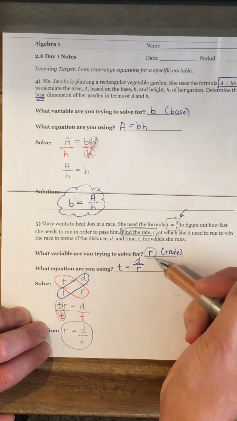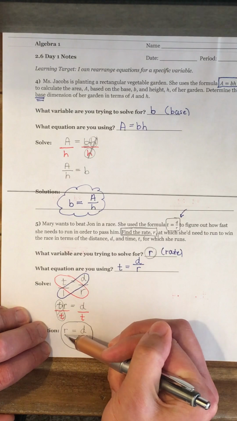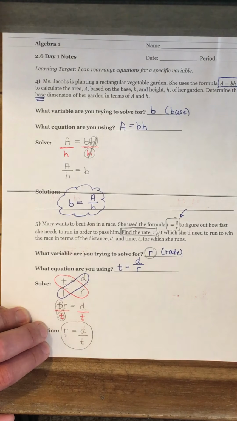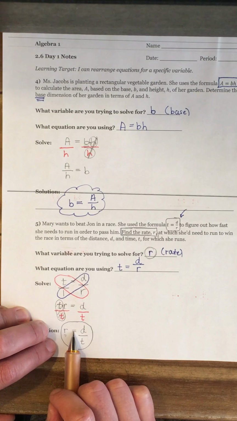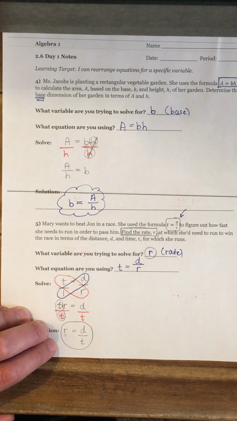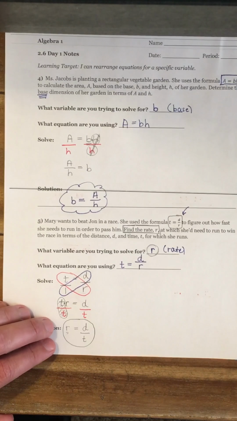Remember, I'm trying to get r by itself. Here, r is finally by itself, and I've rewritten this equation such that everything is in terms of r. R is equal to, and everything else is on the right-hand side. R is equal to d over t.